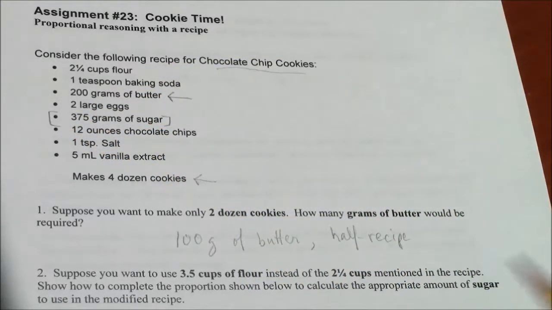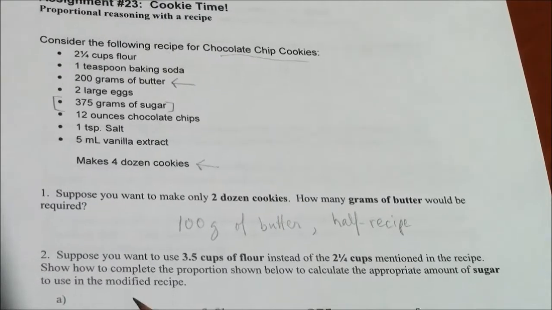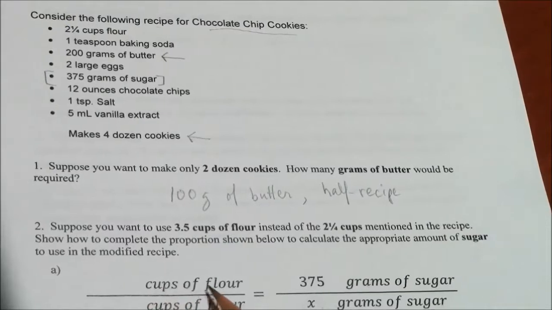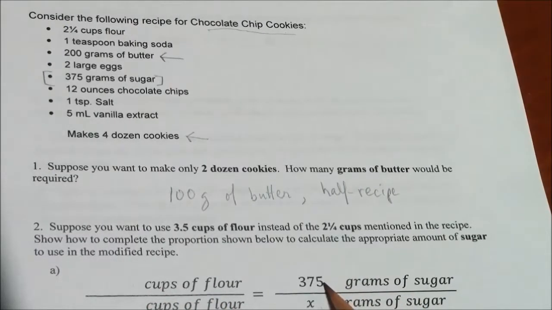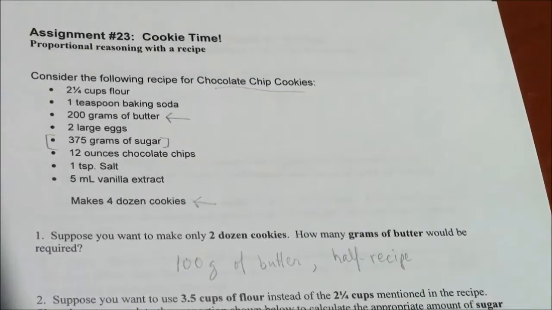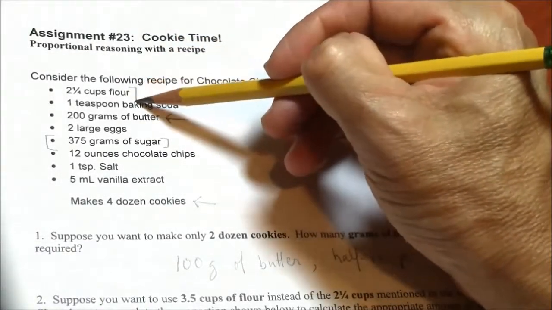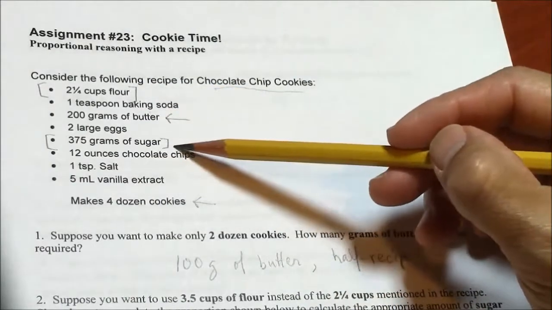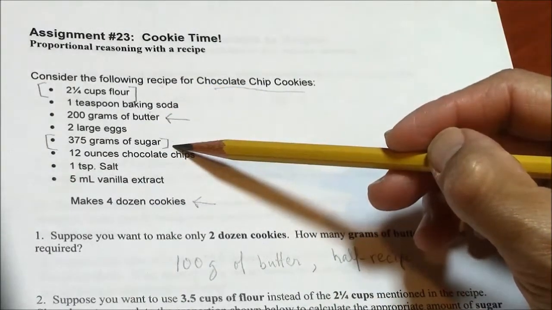Therefore, this number here in this first blank should be the cups of flour that correspond to the 375 grams of sugar. In other words, what does the original recipe say? The original recipe says that it is 2 1/4 cups of flour that correspond to 375 grams of sugar.